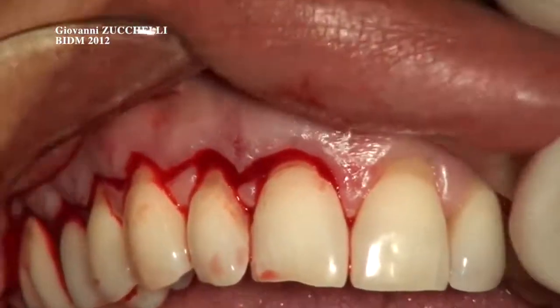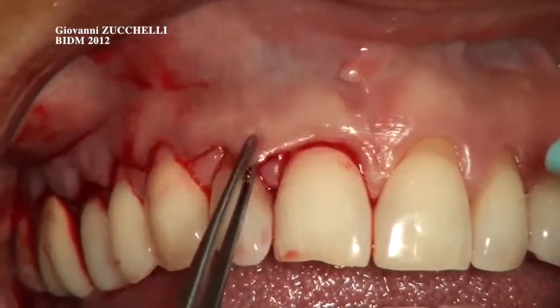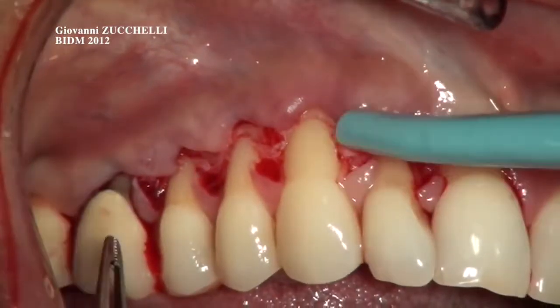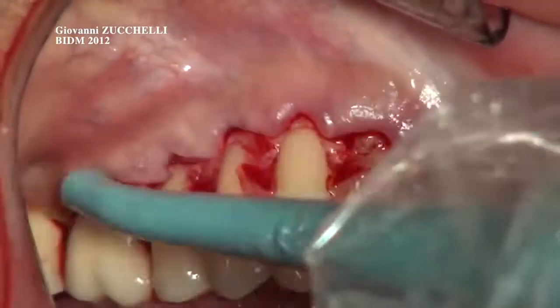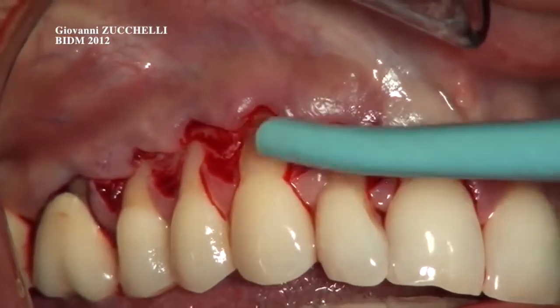So now we are going back to our original position. You can see now you can cover whatever you like. And you have to see the whole flap with no bleeding at all, with a very clean surface, because now it's time to take a gauze.